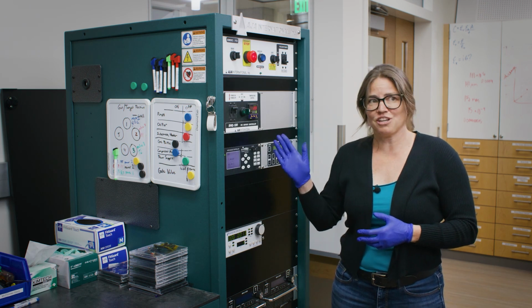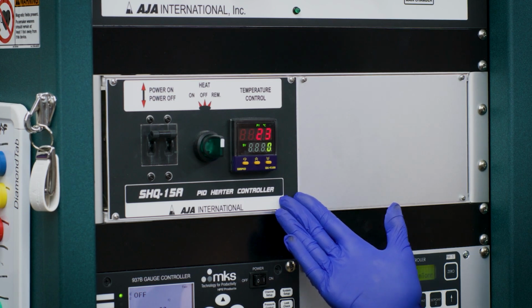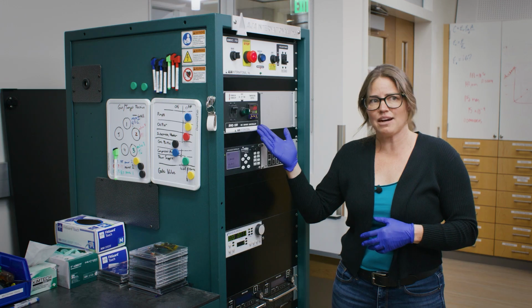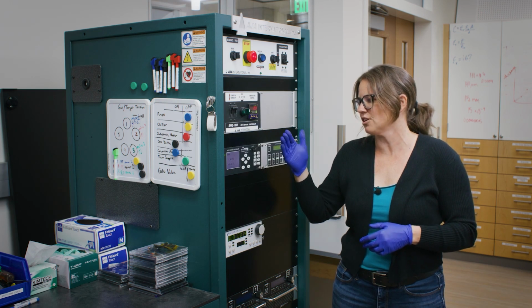But first, I just want to introduce you to some of our controllers. This is our substrate heater controller, so those lamps on the back side of what we actually loaded into the chamber, we could control that from here.